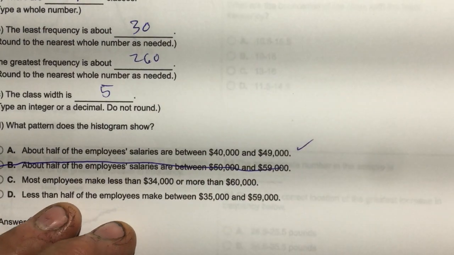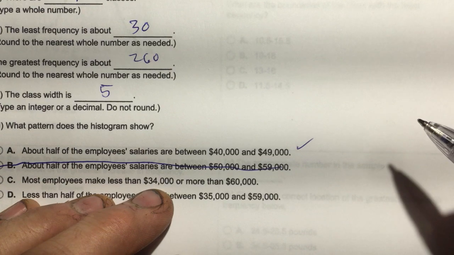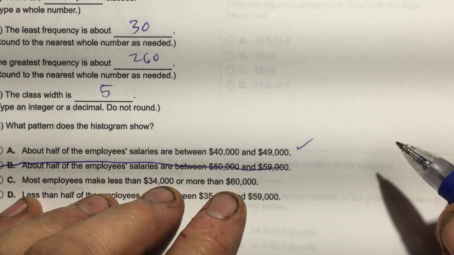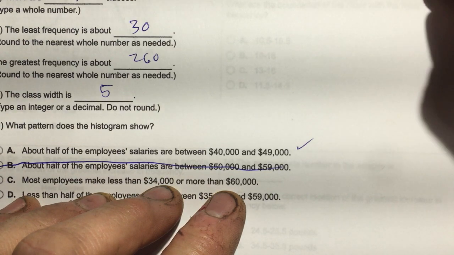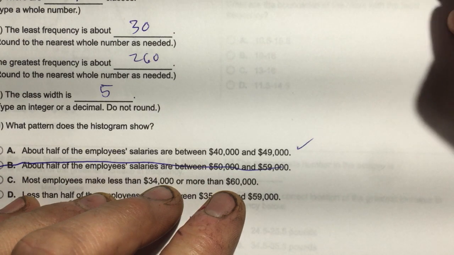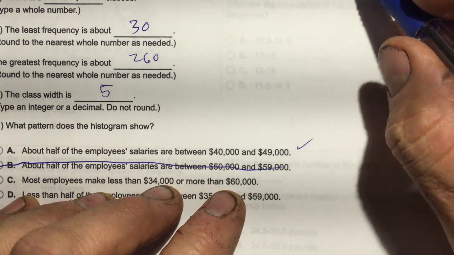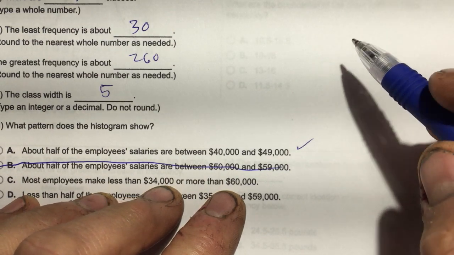All right, what about this next one here? Most employees make less than 34,000 or more than 60. All right, so here's 34 right here. More than 60 would be here. Is that most of your employees? No, most of your employees are right in there. So this is wrong.